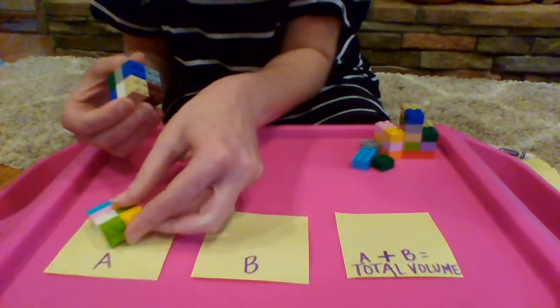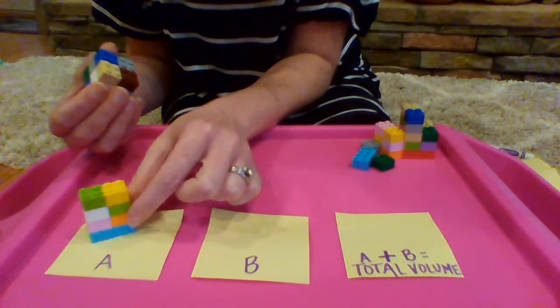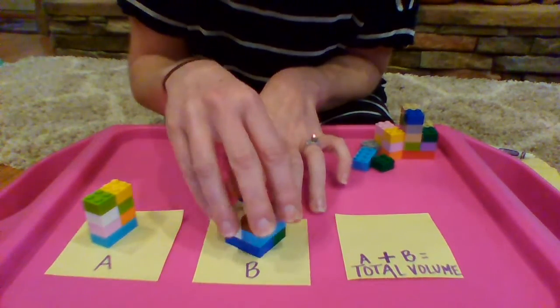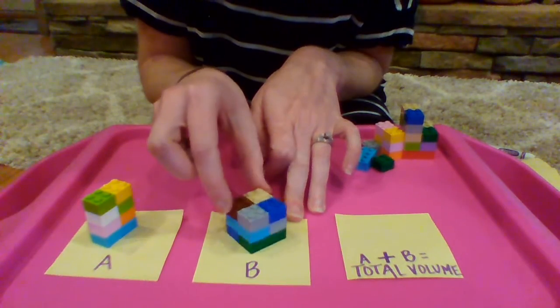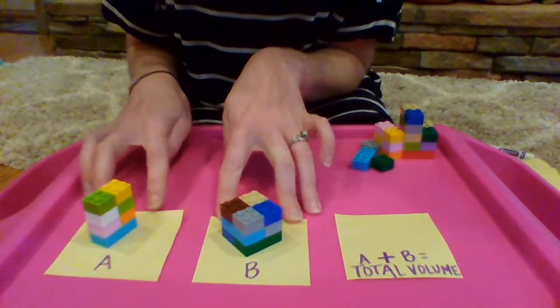And then this is going to be figure A. So write down the volume of figure A. And then this is figure B. Write down the volume of figure B. How many unit cubes?